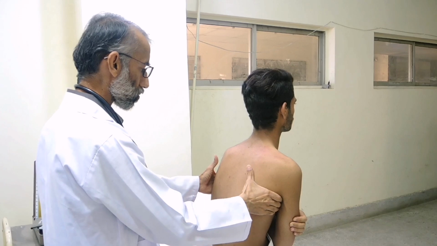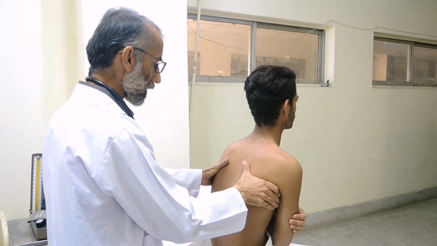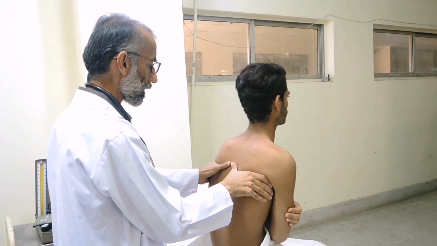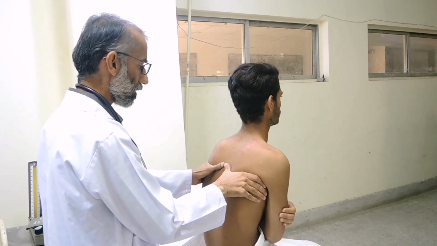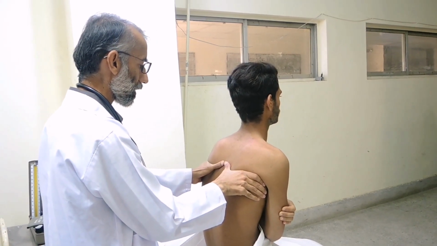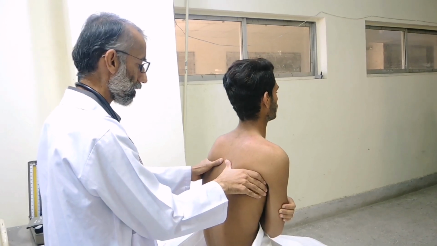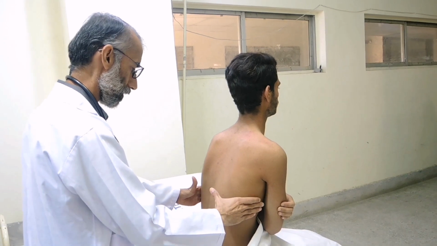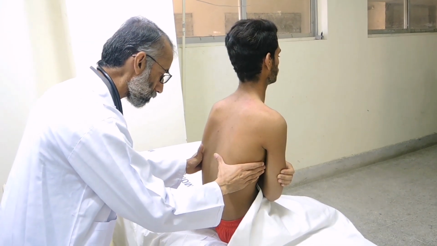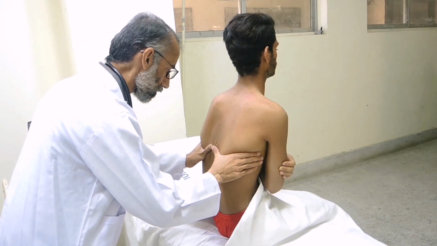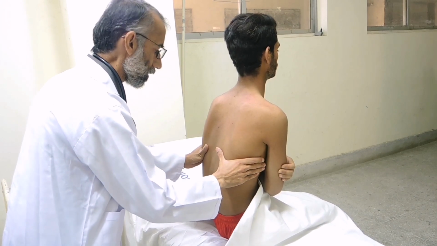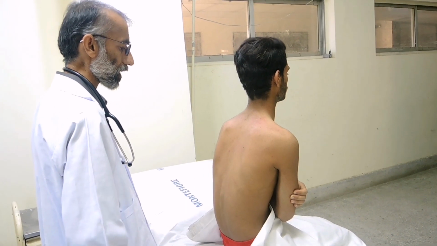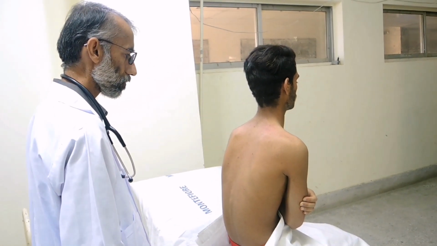Now grab the chest wall over the scapula and approximate the thumbs in the midline, and ask the patient to take a deep breath and observe the movement of your thumbs. Now below the scapula, ask the patient to take a deep breath and observe the movement of each thumb.